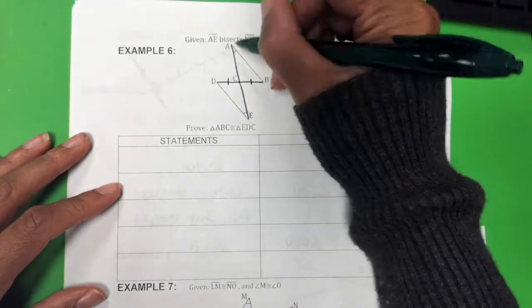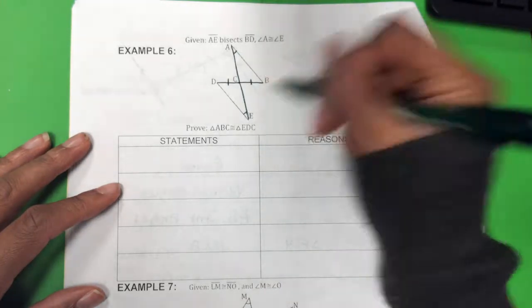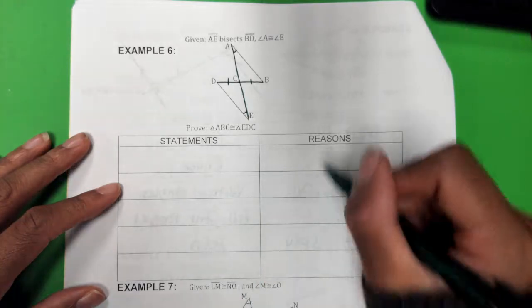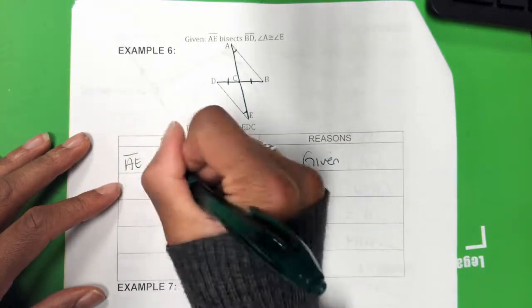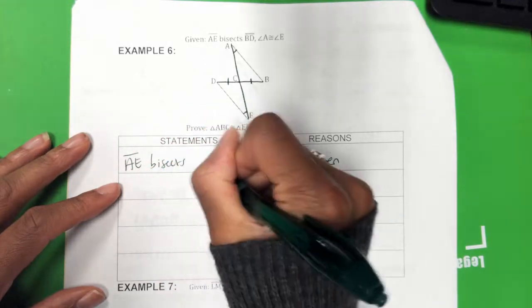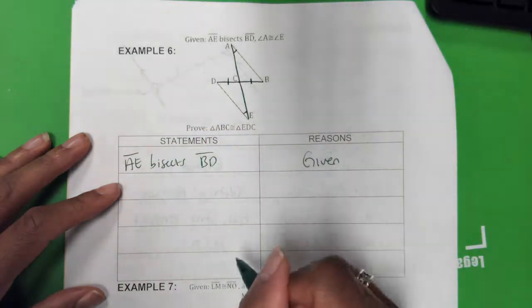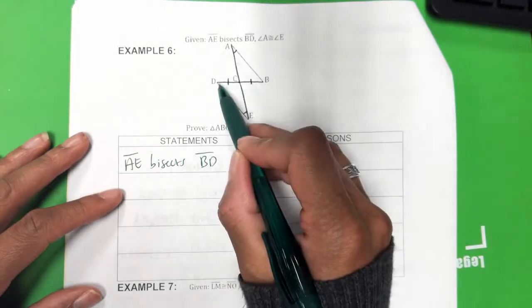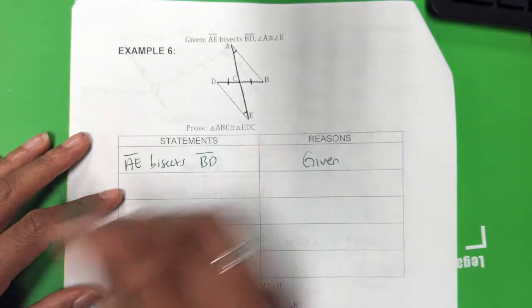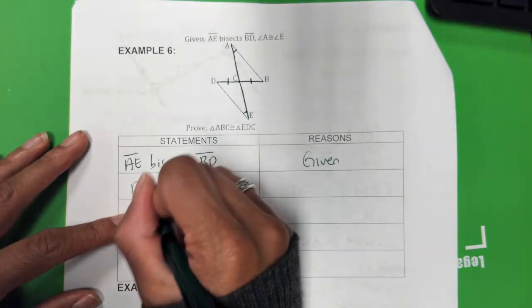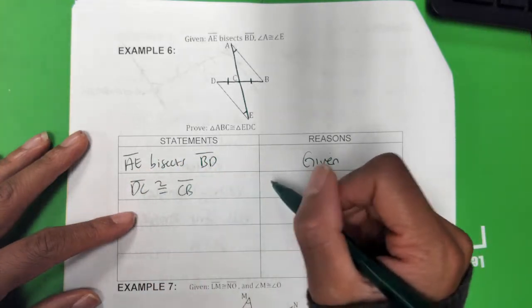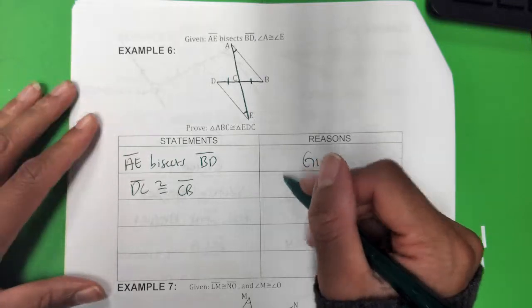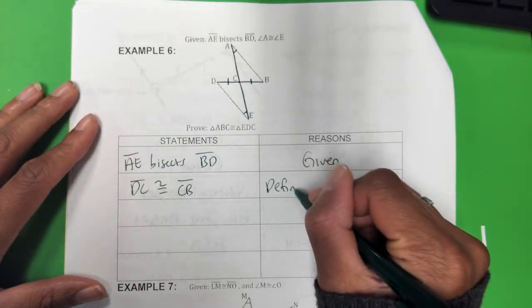And then I have angle A is congruent to angle E. So based on my given, I have AE bisects BD, and when I have that, I deduce that DC and CB are congruent. So DC is congruent to line segment CB, and the reason is the definition of bisect.